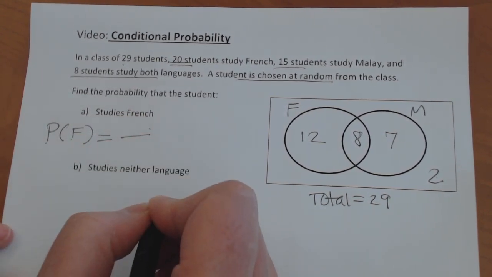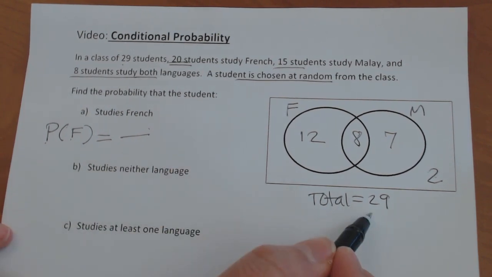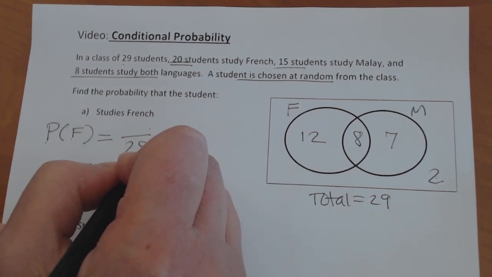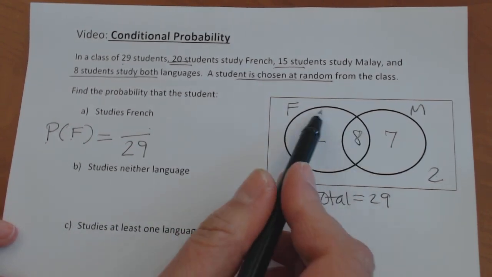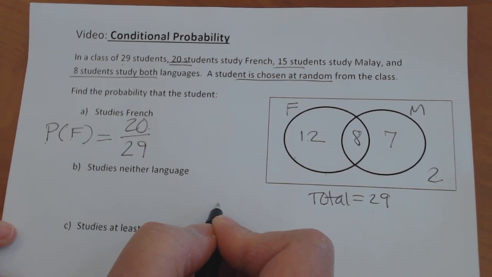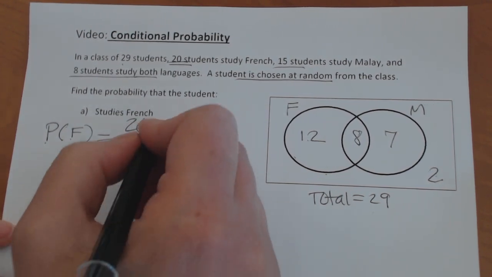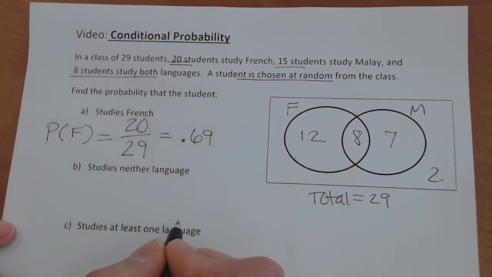Now, what I'm going to have to do is put the whole part down here, meaning the whole total. Well, there's 29 students in this class. And how many study French? So let's look at this French circle. This is the French circle, so 12 plus 8 is 20. So our probability would be 20 out of 29. I am going to divide that out, and this is 0.69.